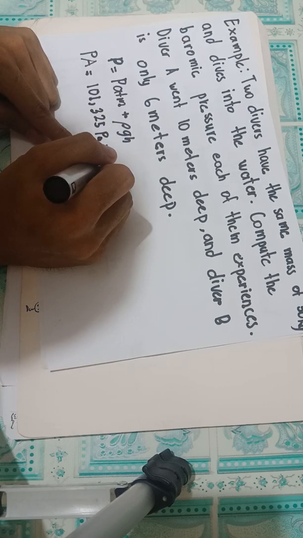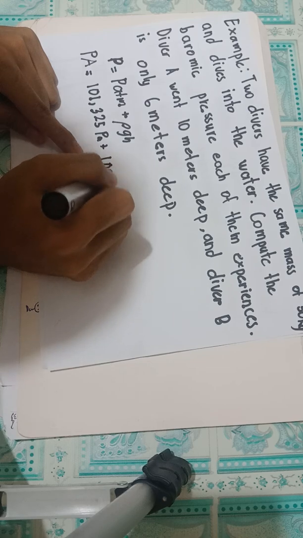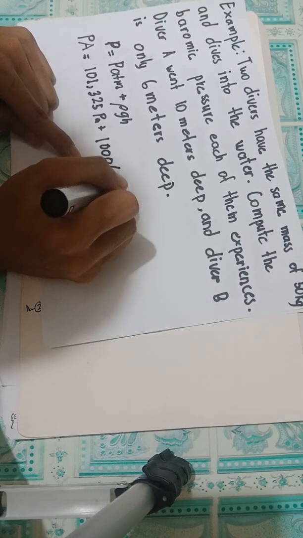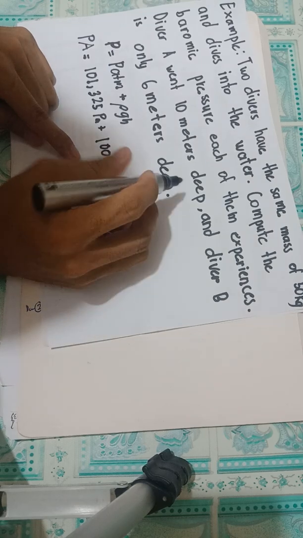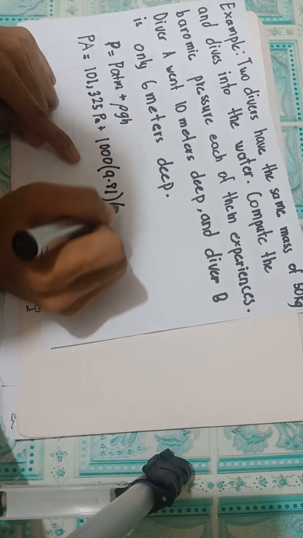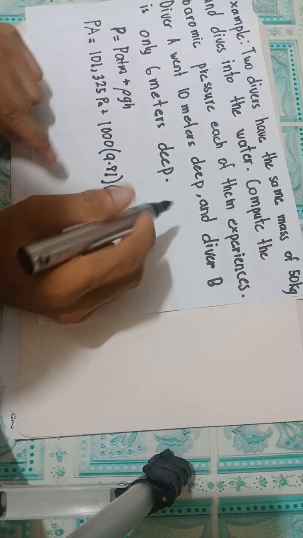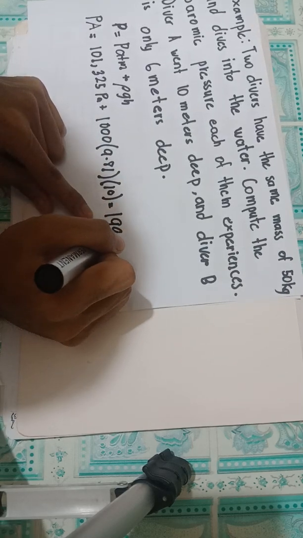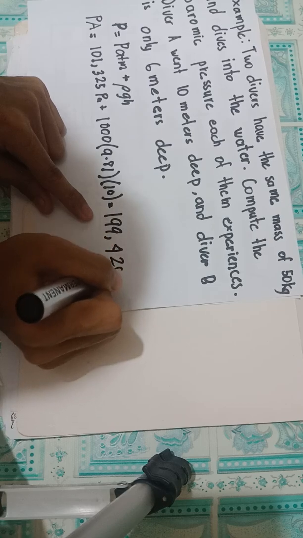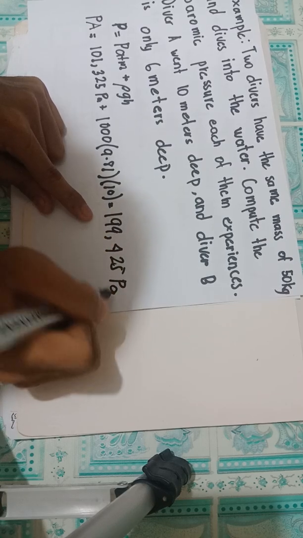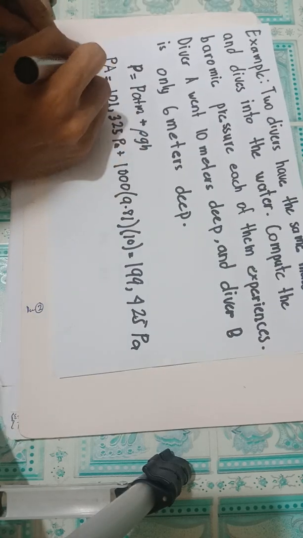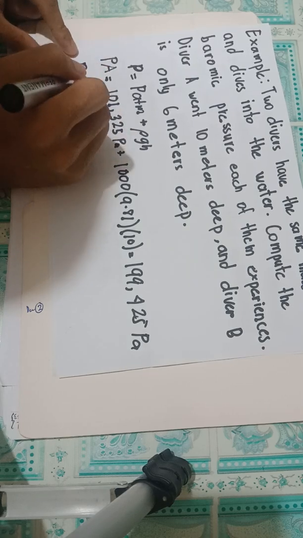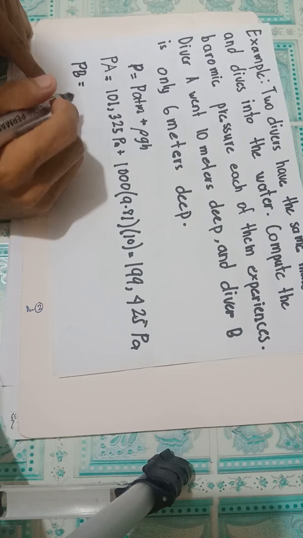It is also given, 1000, times gravity, also a constant, and 10 meters deep. This will be equal to 199,425 Pascal.